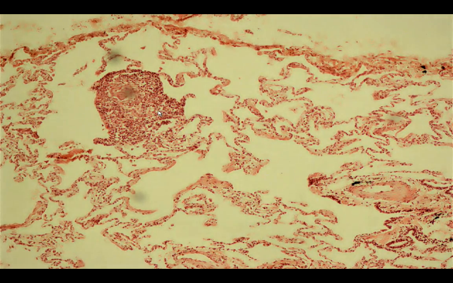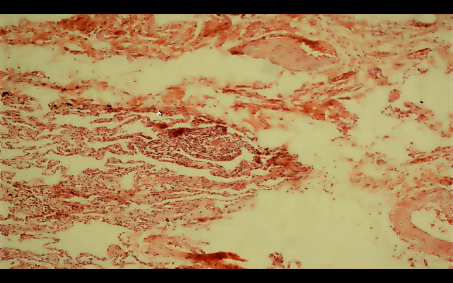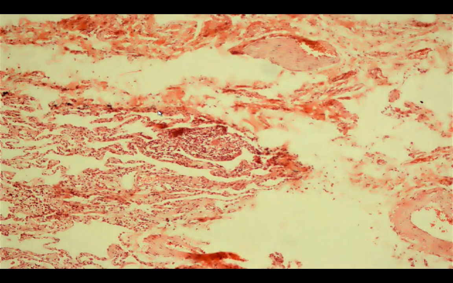It's associated with interleukin 2. But if it's the macrophage that would be activated, it's the interferon gamma. So what do you mean by the macrophages? The histiocytes.